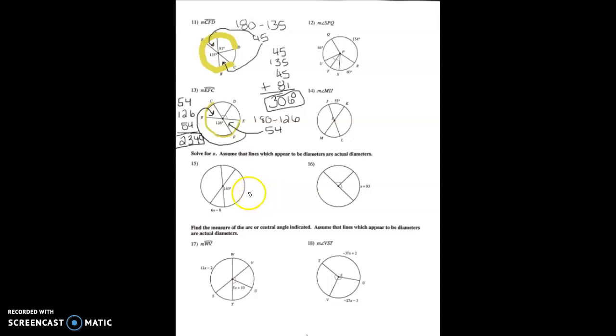All right, 15. Let's take a look at 15. Now we're actually solving for x. Now we got some algebra stuff with it, right? Okay, so it even tells us assume that the lines which appear to be diameters are actually diameters. So that means we've got it going all the way across. That also means that these two are a linear pair. So this giant 140 and this 6x minus 8 make a linear pair. So 140 plus 6x minus 8. If it makes a linear pair, what's it total?